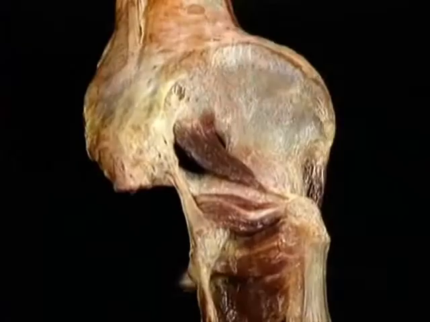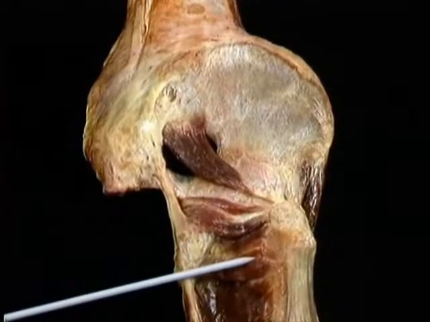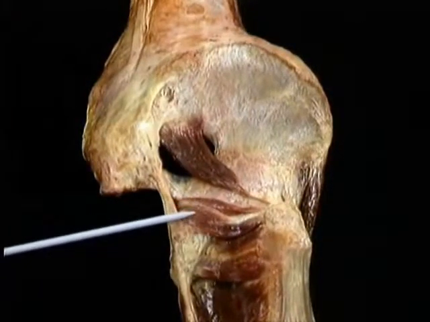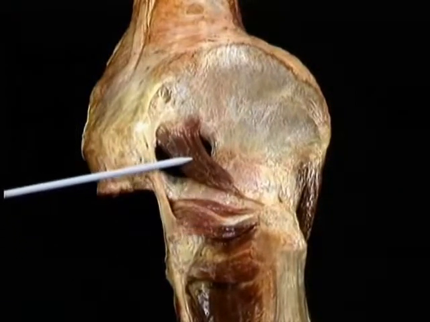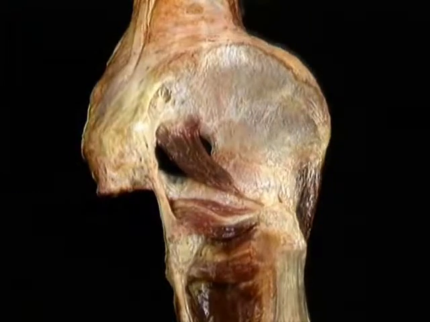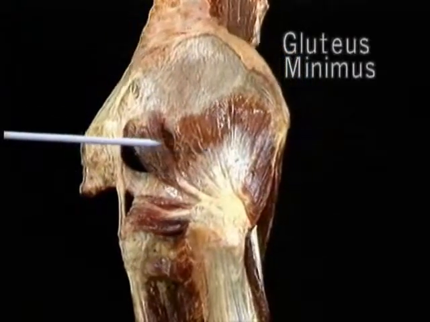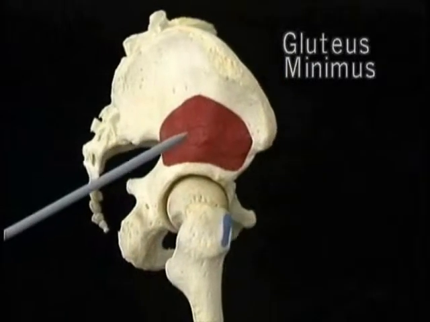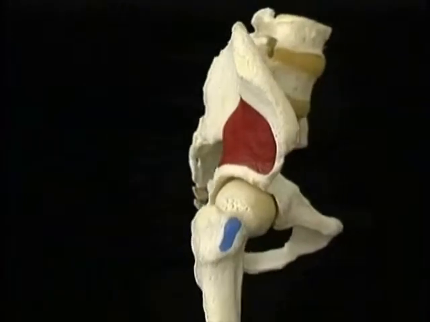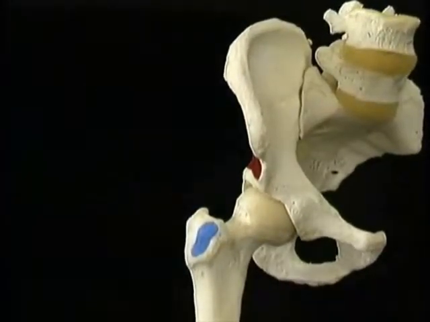at the knee. Here are the short rotator muscles that we've seen already: quadratus femoris, obturator internus and the gemelli, and piriformis. Now we'll add gluteus minimus to the picture. Gluteus minimus arises from this part of the wing of the ilium. It's inserted here on the front of the greater trochanter.